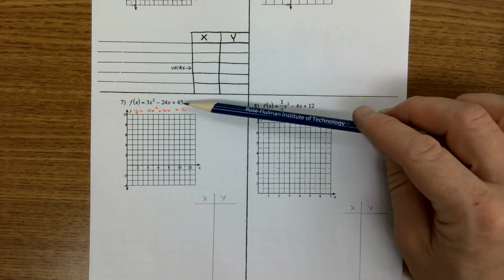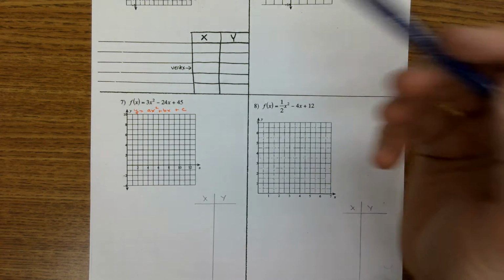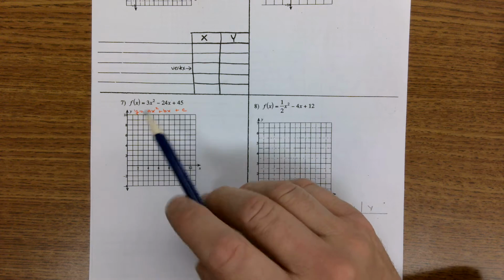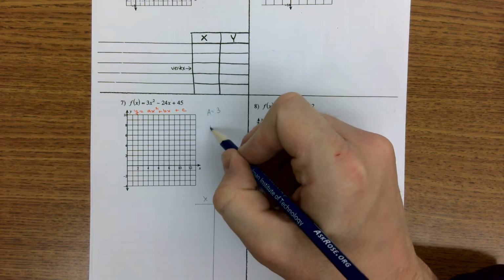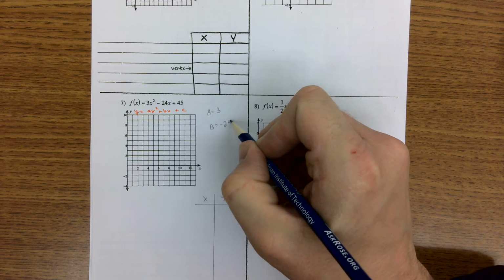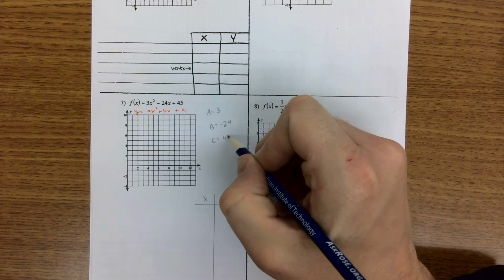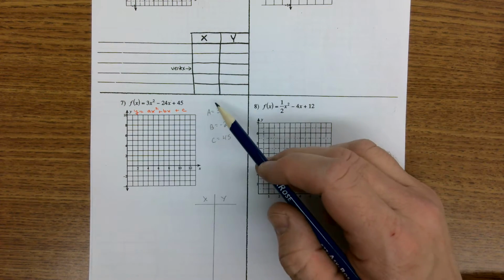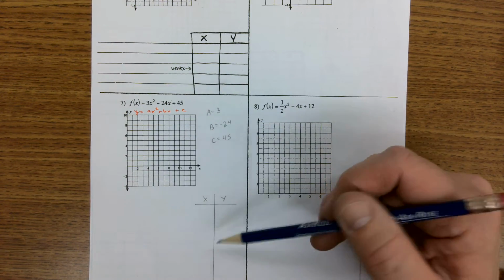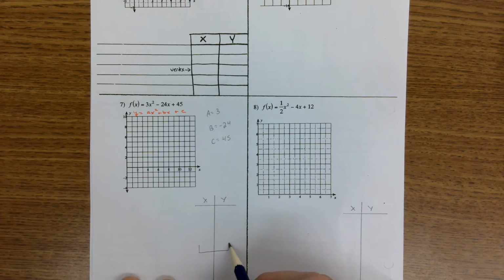Our job is to graph this equation here. What we learned yesterday was that this is in standard form with an a value of 3, a b value of negative 24, and a c value of 45. With these values we can find the vertex, because if we want to graph this we need to have this vertex value in the middle.